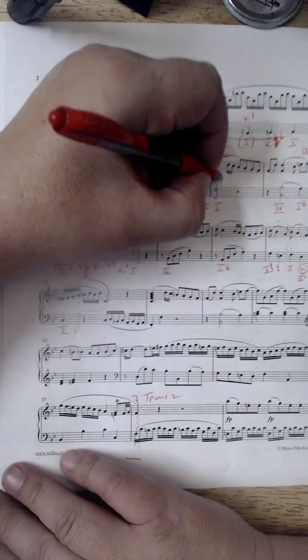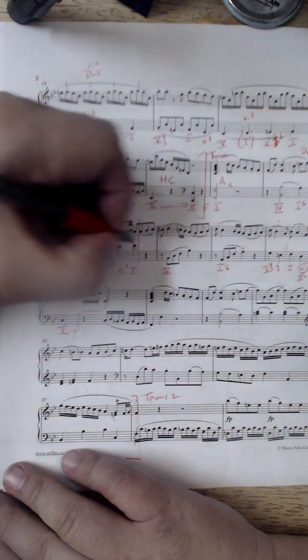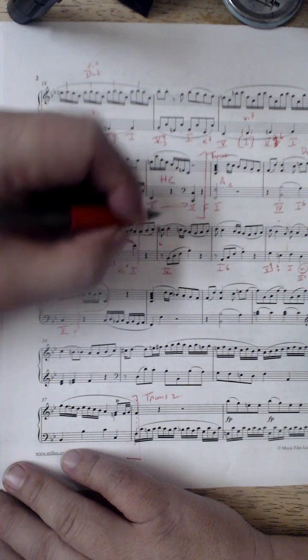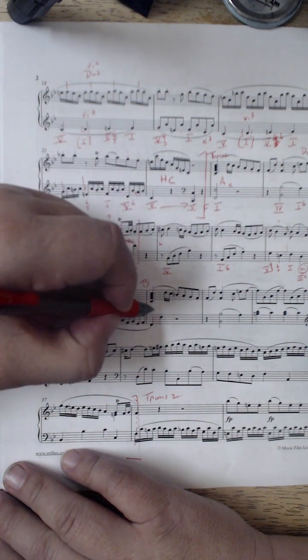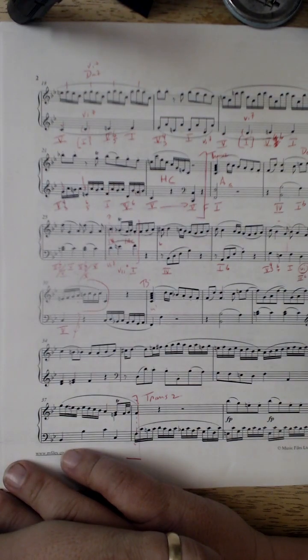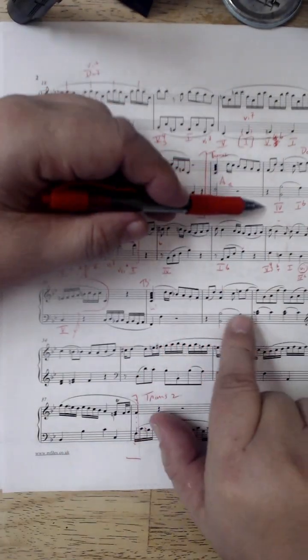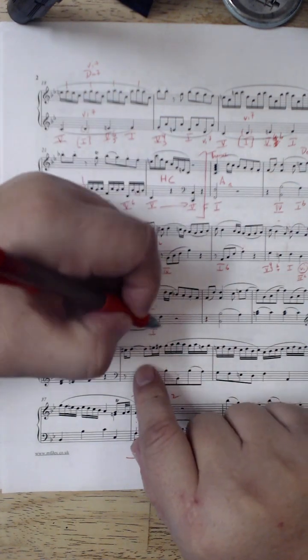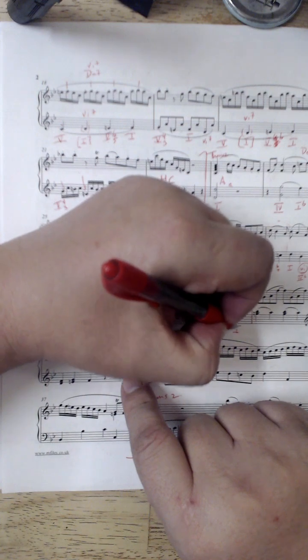That was A, big A, right? Which was like an A and a B. And now we're on the B section, and this is like an A prime, because it's very similar, right? So if we look, they're really, really similar, right? This is my 1 chord right here. This is my 4 chord right here. This is my 1, 6.